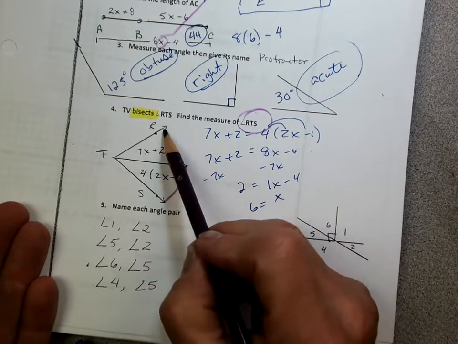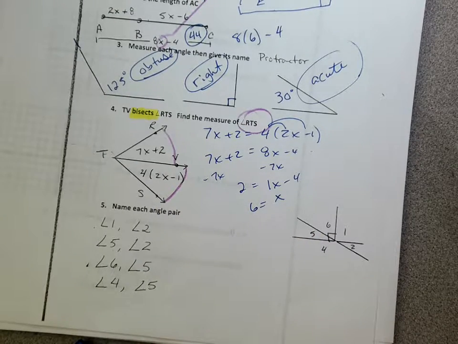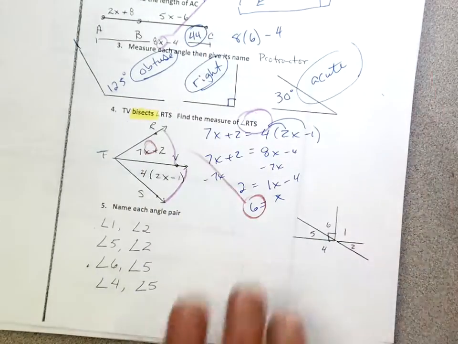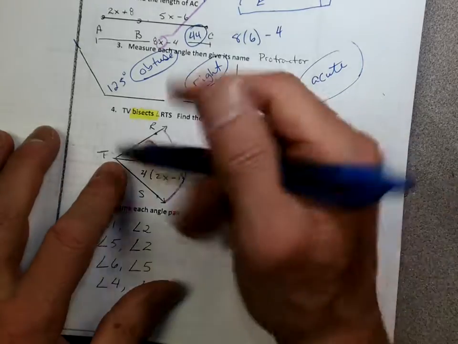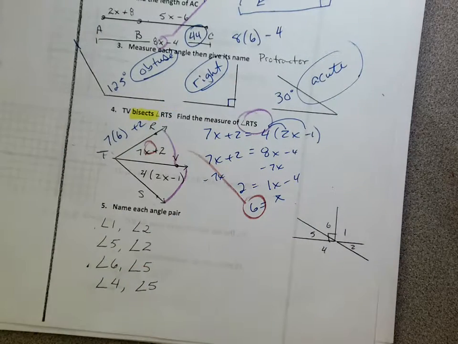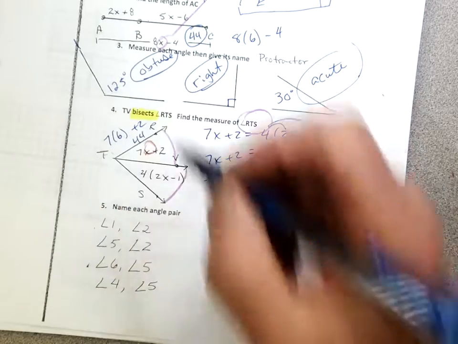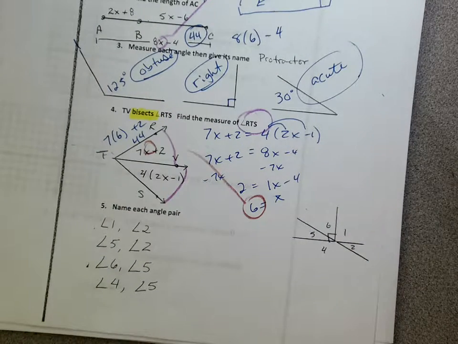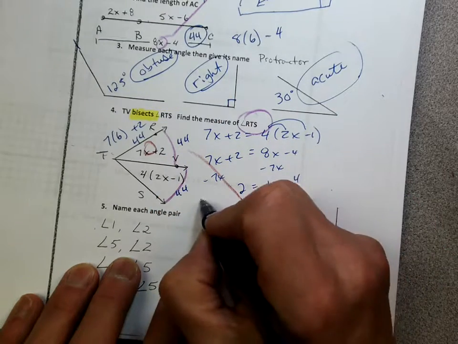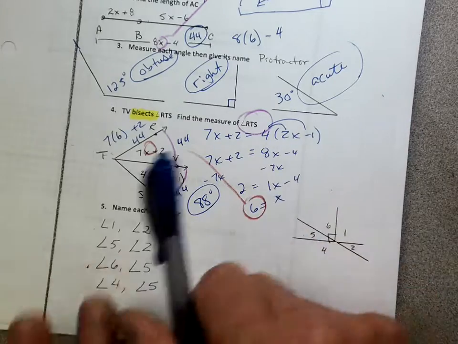RTS. Now RTS is the big angle. So what I'm going to do is put the 6 into one of these two angles and just double it. Let's put it right into here. So I'll go 7 times 6 plus 2. 42 plus 2 is 44, but that's not my answer either because I need the whole angle. I need the whole thing. So I know this is 44 and 44, so the whole thing's got to be 88 degrees.